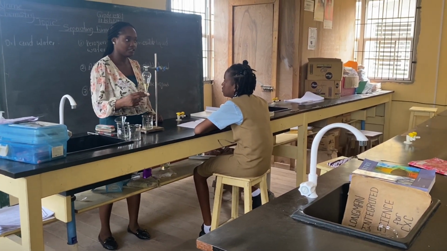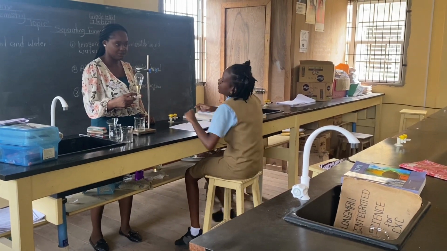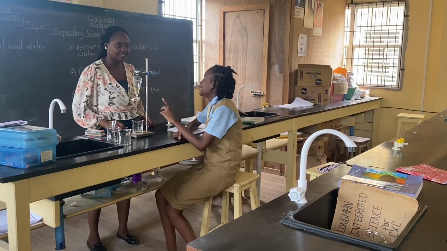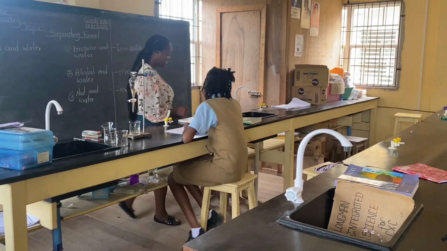Allowing the mixture to pass through. Stopper. Alright.